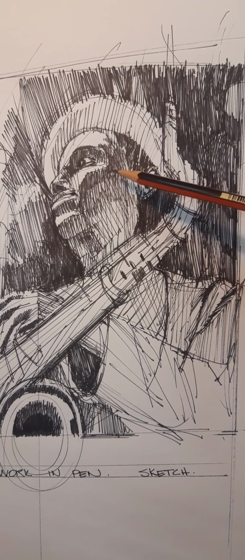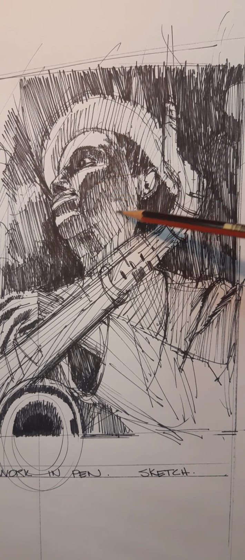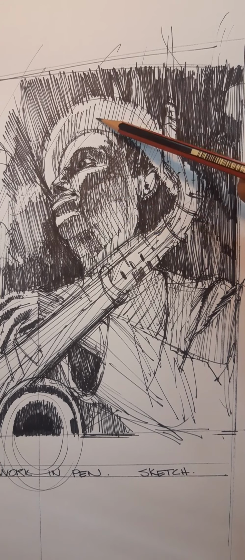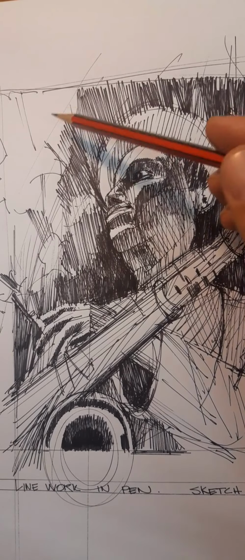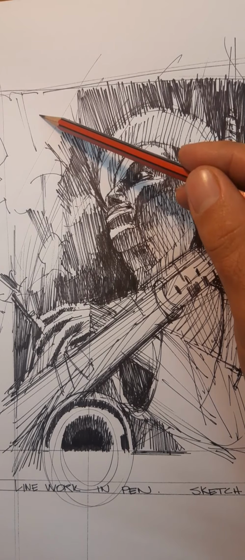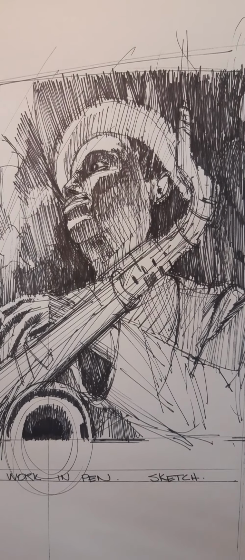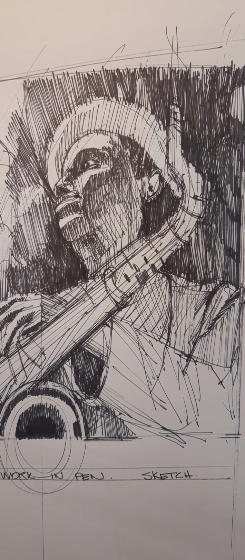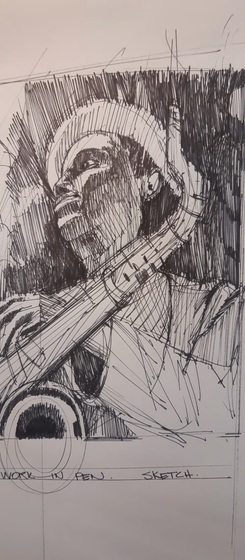So tonal value can be dark, it can be medium, or it could be light in this case, or it could be completely absent. Those being a quick 4 tonal values as depicted in fine liner black pen.